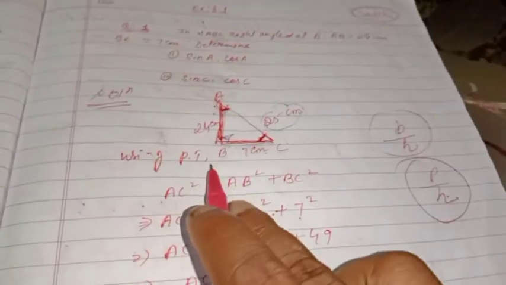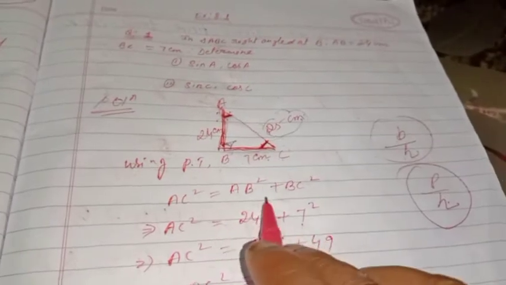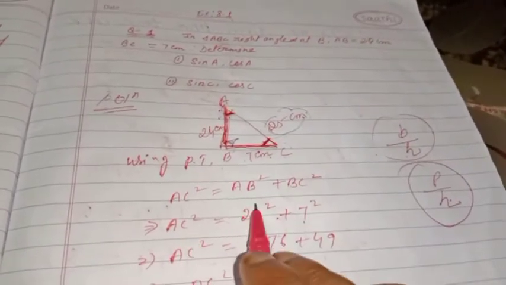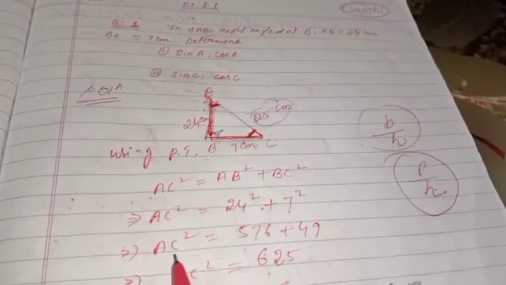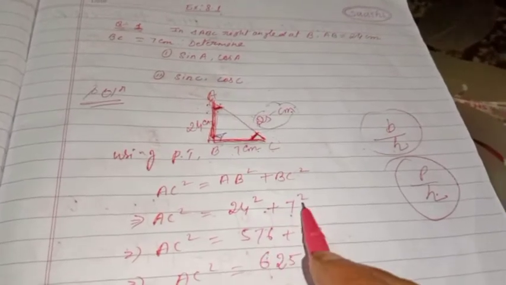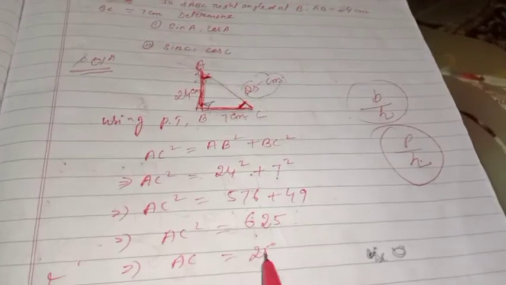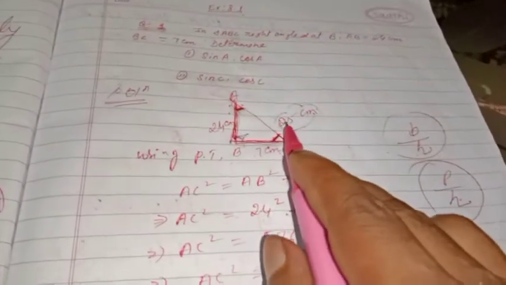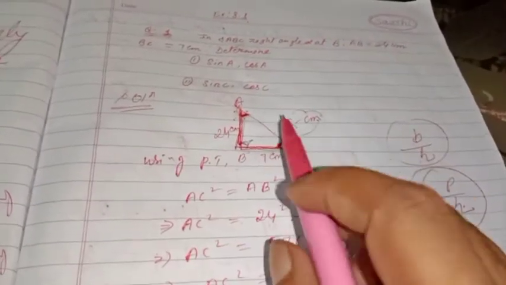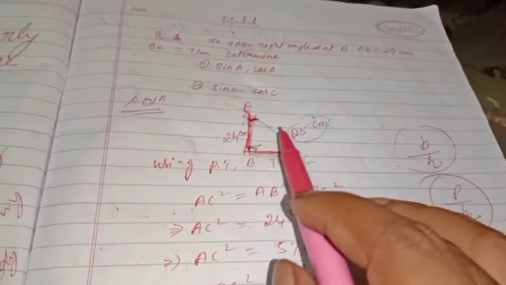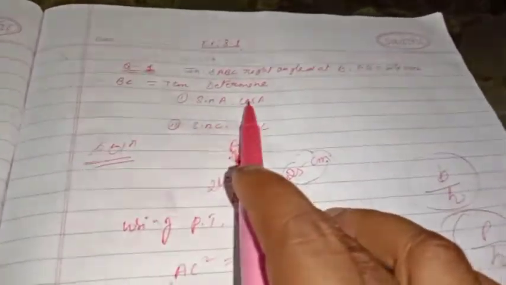So using Pythagoras theorem, you will get AC square is equal to AB square plus BC square. AC square, AB is 24 square, BC is 7 square. So AC square: 24 square is 576, 7 square is 49. 576 plus 49 is 625. The square root of 625 is 25. That is why I have already written AC is 25. Now we have got all the three sides. Now you can find this one.